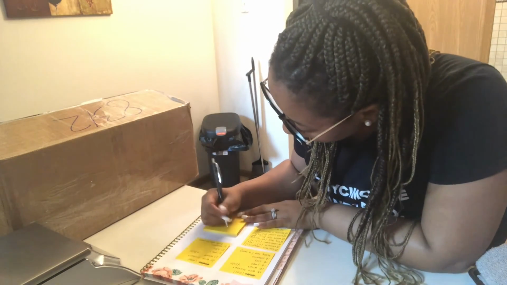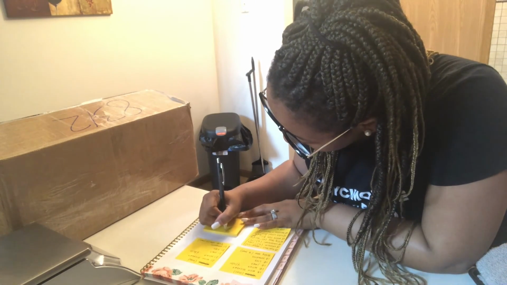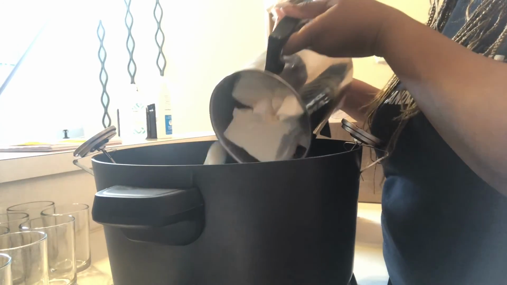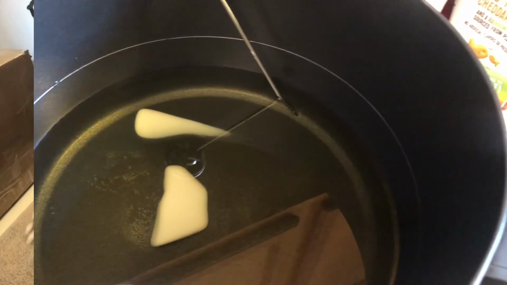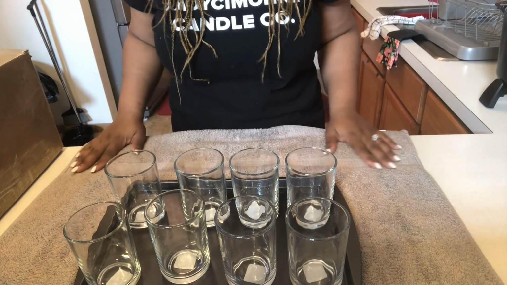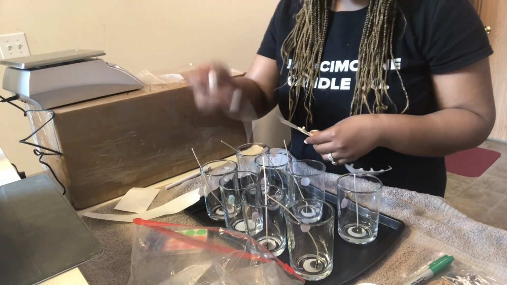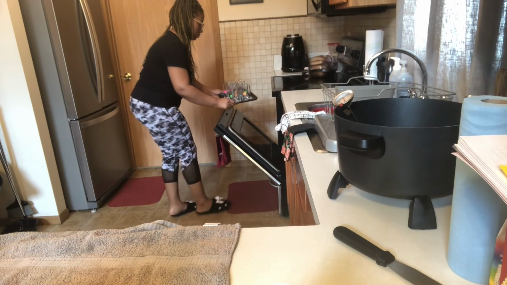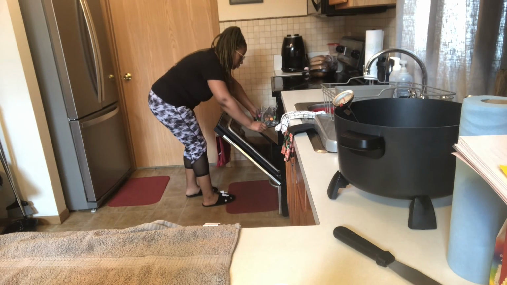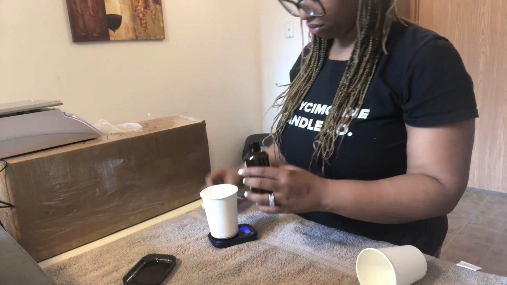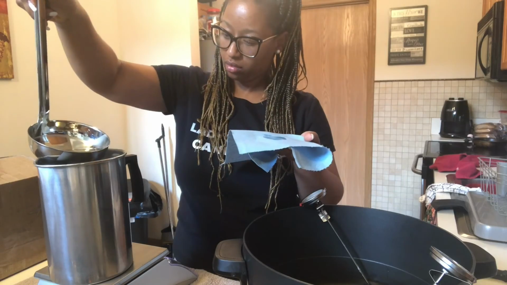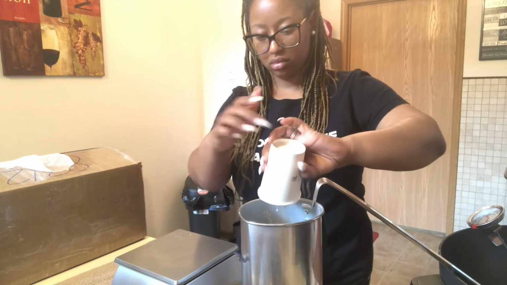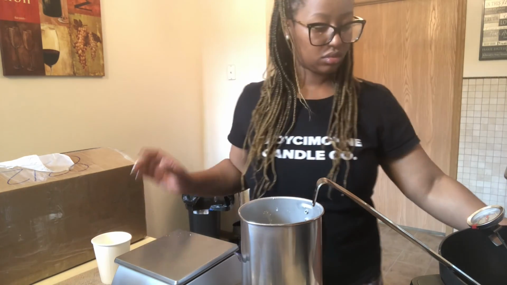Also, list out what scents you need to make and how many of each scent you need to make. So I do this every single time, just so I can stay organized. So if I need to make 3 different scents and I need to make 8 of each one, then I am going to write that down, do my math for how much wax and fragrance oil I need total, and all that good stuff. Another thing that I do is I always gather my supplies and set up my workstation.